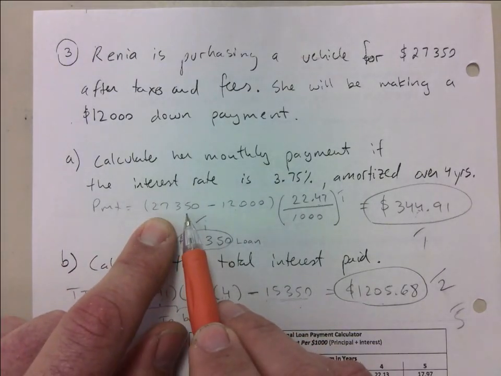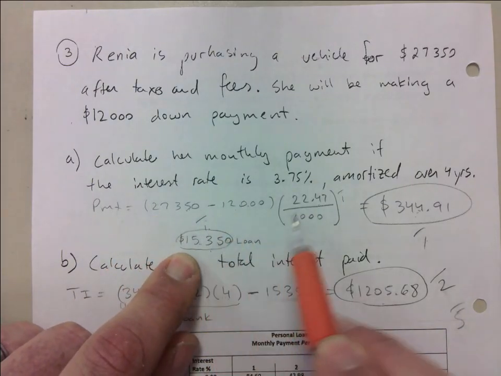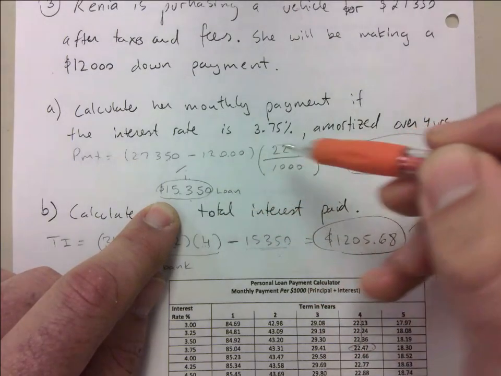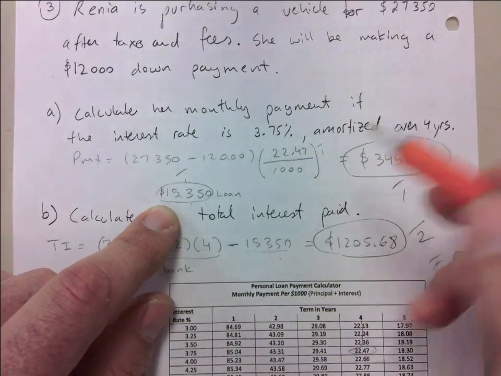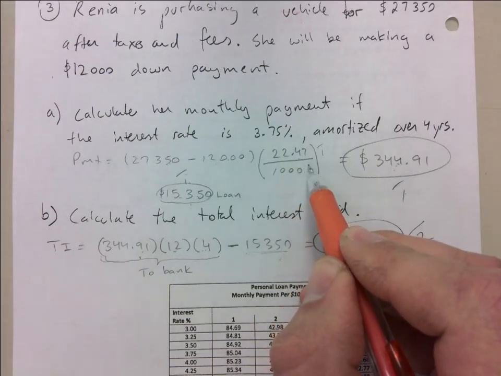So here we're buying a car. We take away the down payment. That is the loan, right? We multiply it by the table rate. You get it by matching 4 years and 3.75. It's always divided by 1,000. Okay, when you use a table, guys, they may give you this in the question, $22.47 per $1,000 of loan.